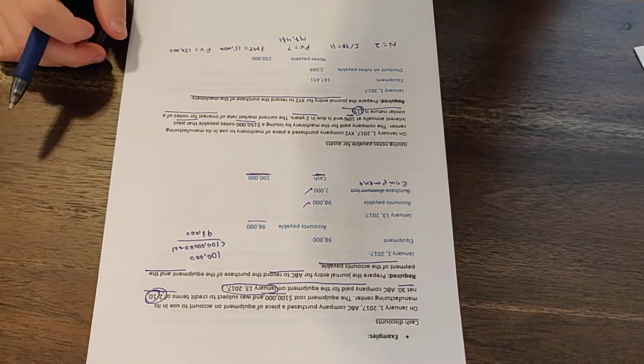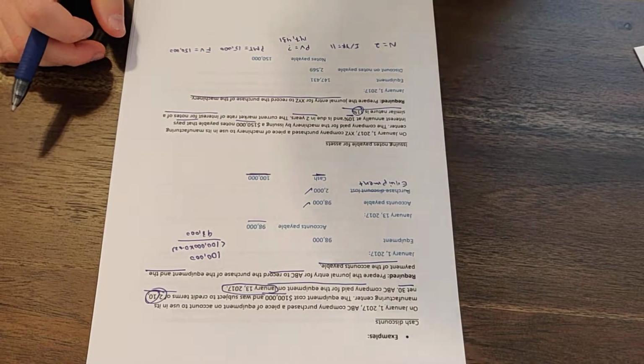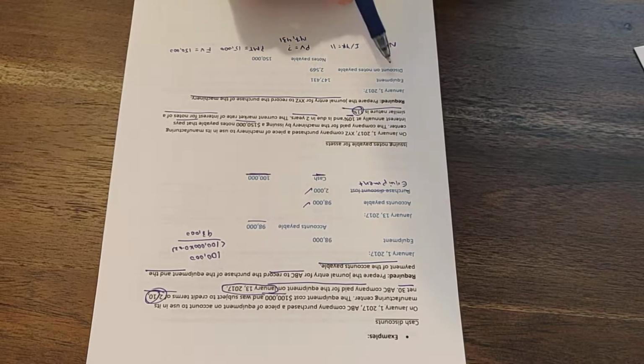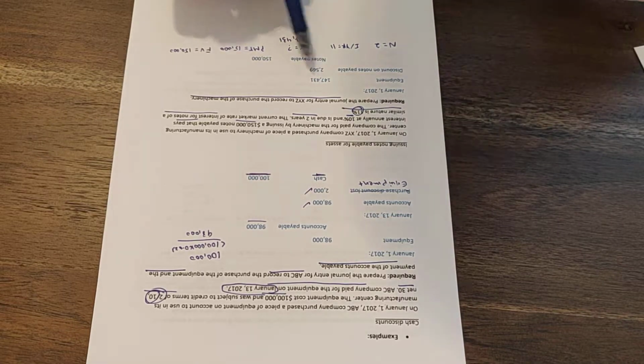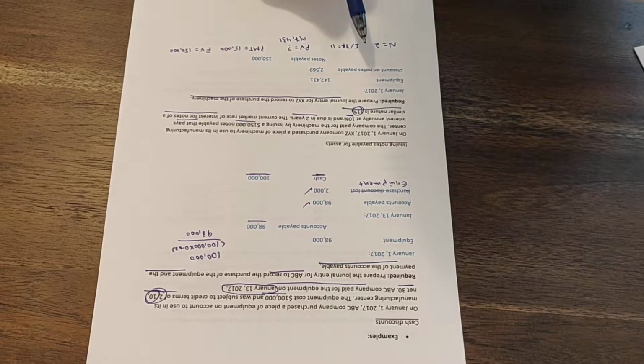Okay, so we're trying to determine the present value of the note, and once we determine the present value of the note, that's going to be the amount capitalized into the equipment account. In this case, it's 147,431. We'll go through the calculations in just a minute, okay?